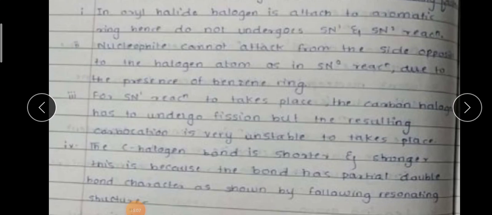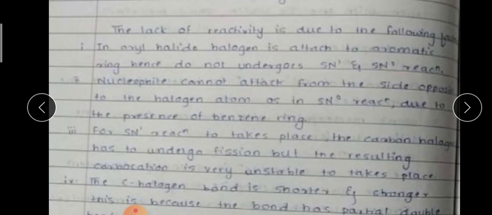Okay, you got this concept. Very simple it is. In the resonating structures, what we are showing is the original structure below. Please go through this lecture well. If you are having any problem or difficulty, you can freely ask.